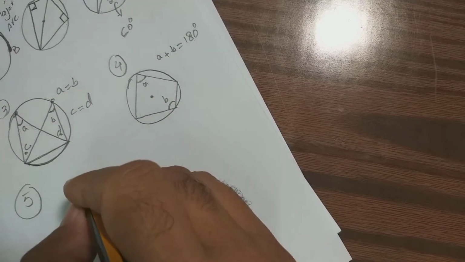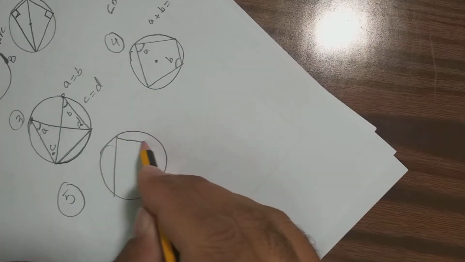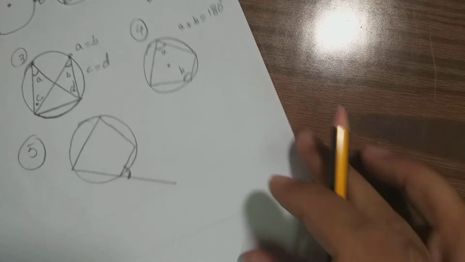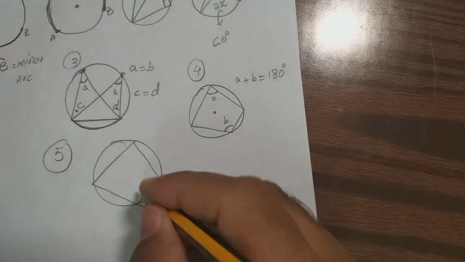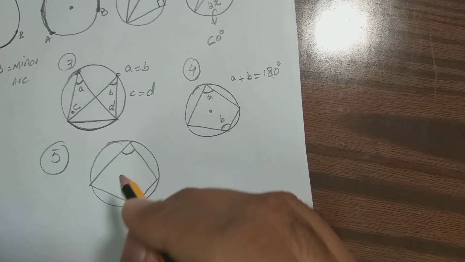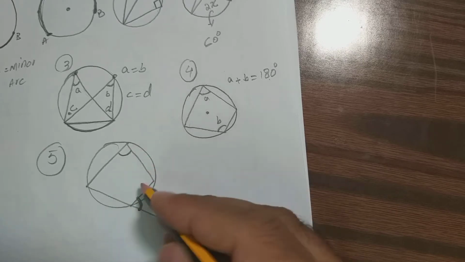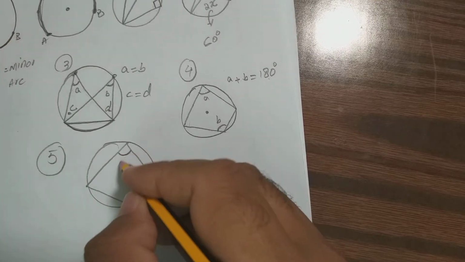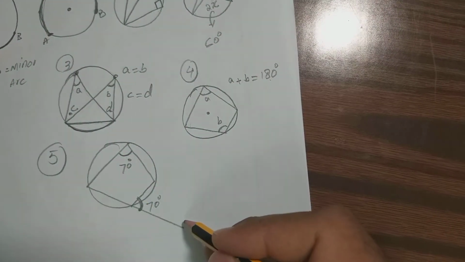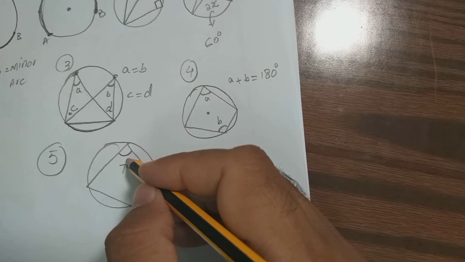Number 5. In a cyclic quadrilateral, the exterior angle equals the opposite interior angle. If this is 70, this must be 70. In a cyclic quadrilateral, the exterior angle equals the opposite interior angle.